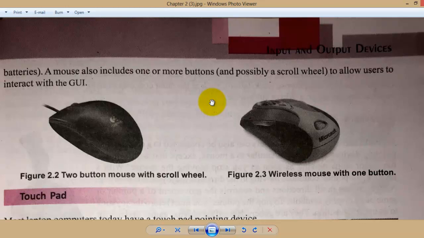We connect by using this technology, and we don't need any cord. It's wireless. Our mouse also includes one or more buttons and possibly a scroll wheel to allow the user to interact with the graphic user interface. In our day-to-day mouse also, we have seen this scroll wheel, we can scroll up and down, or we can use it for other functions also.